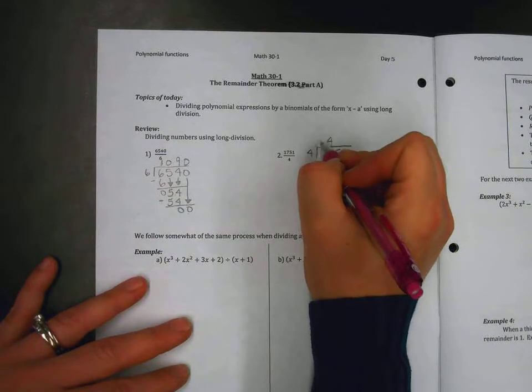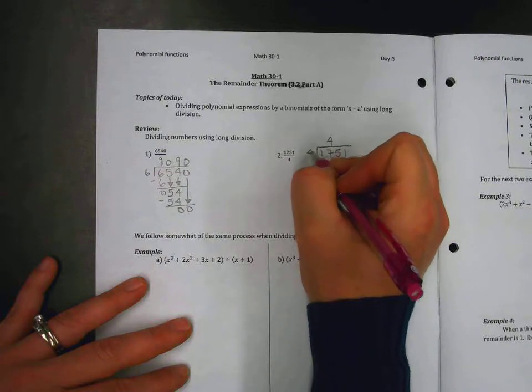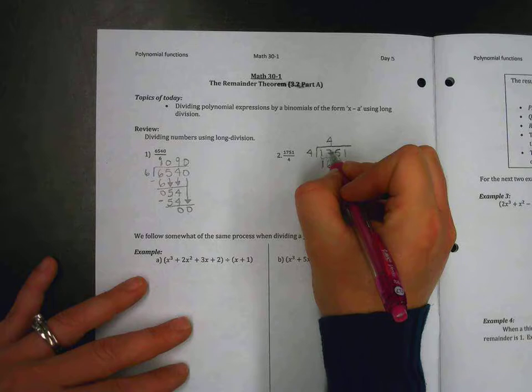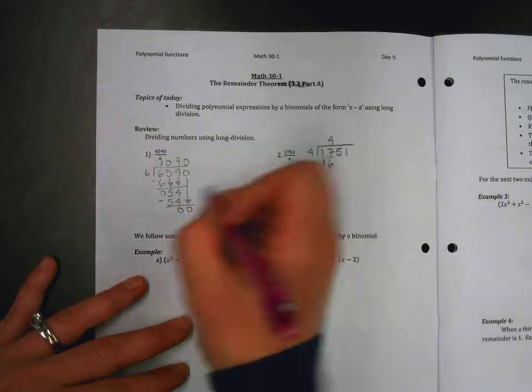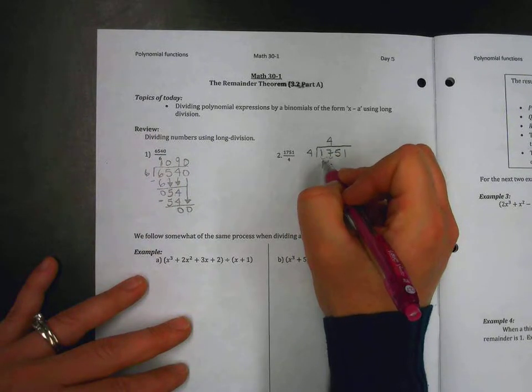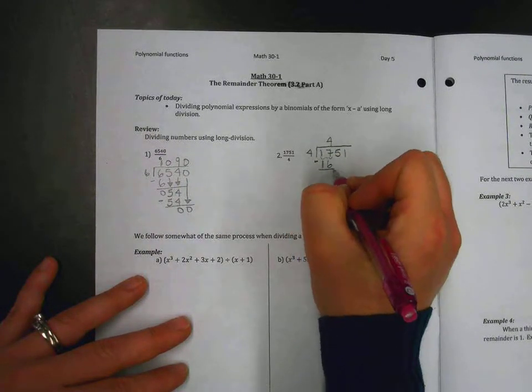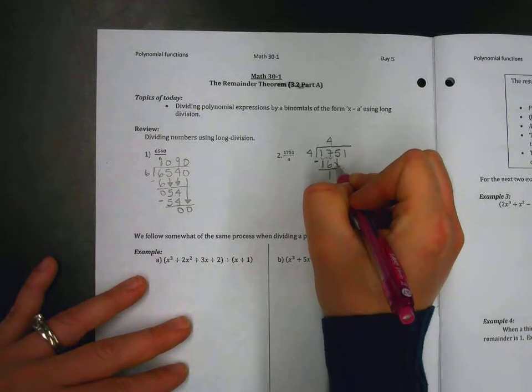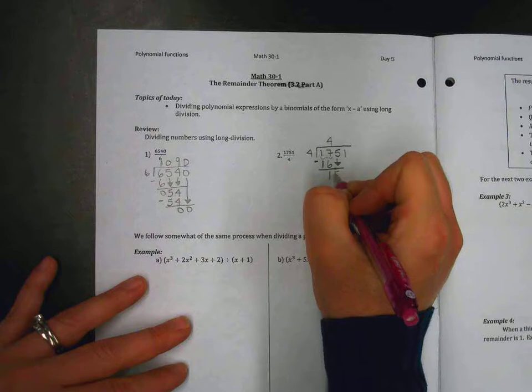So then I'm going to come back and multiply. 4 times 4 would give me 16. So 4 can go into 17 4 times, but it's not going to divide into the number evenly, like what happened over here. So I come back and multiply 16. I'm going to subtract these values, which gives me 1. Now I'm going to bring down my next place value, which is a 5.